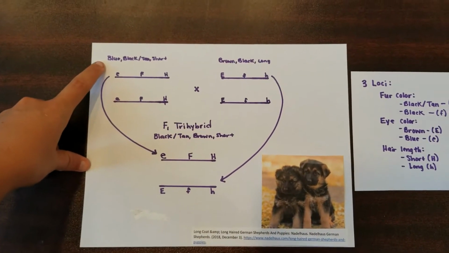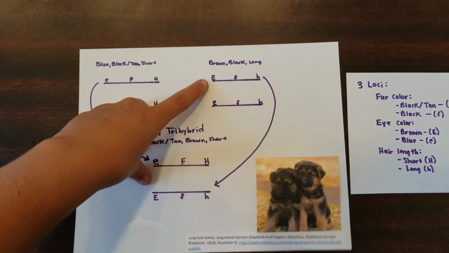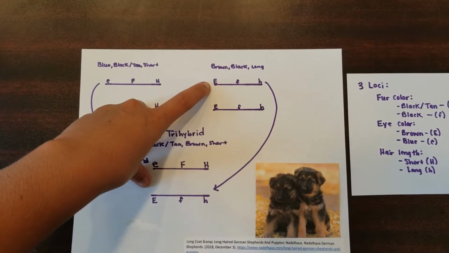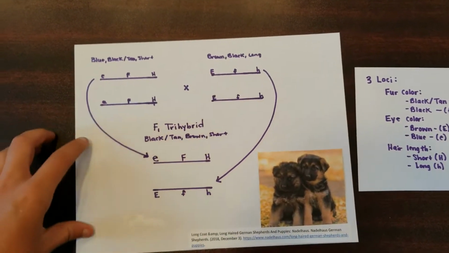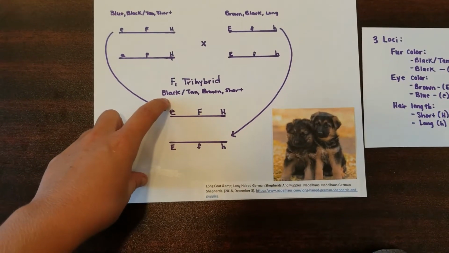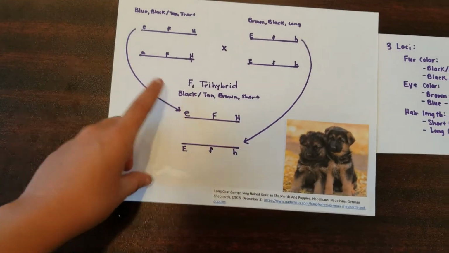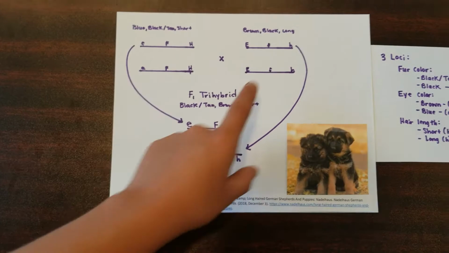One parent had blue eyes, a black and tan coat, and short hair, and this parent had brown eyes, black hair, and long hair. So together they made a black and tan, brown-eyed, short-haired dog. So this comes over, and so does this.